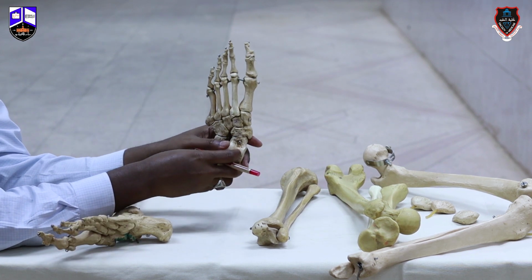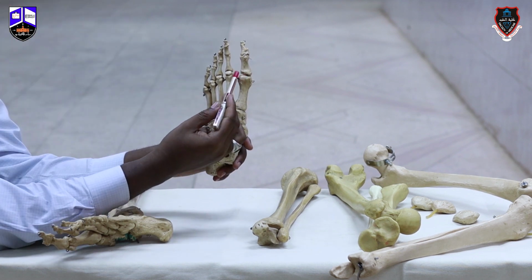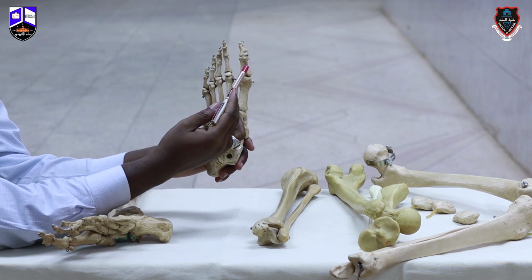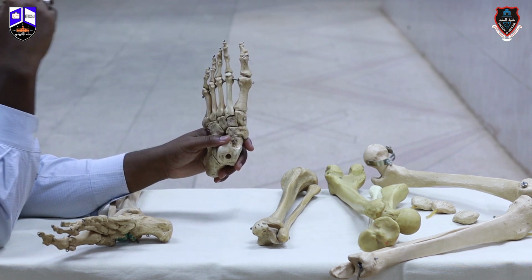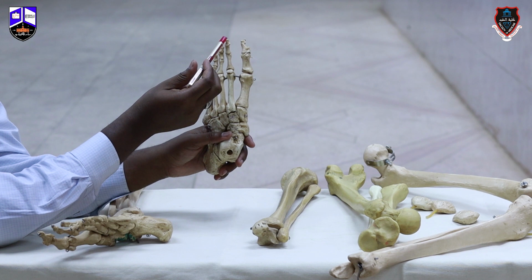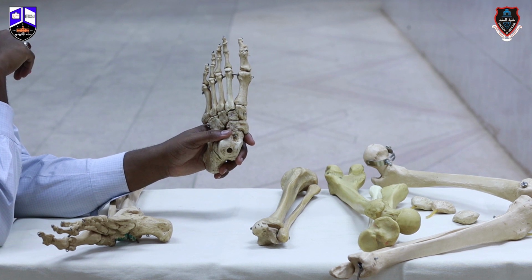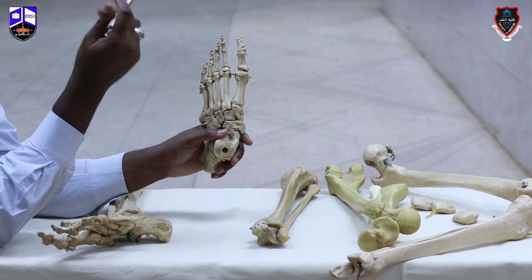Let us continue to demonstrate the other bones that form the foot. The heads of the metatarsals will articulate distally with these bones, which are the phalanges. These are the metatarsophalangeal joints. We have 3 phalanges, the proximal, middle, and distal, for the lateral 4 toes, while the first or big toe has only proximal and distal phalanges, as in the hand.